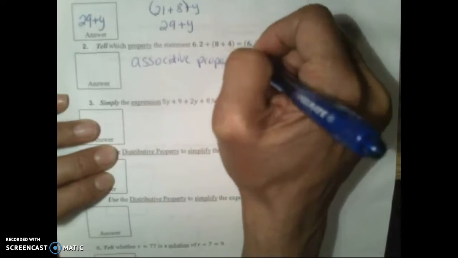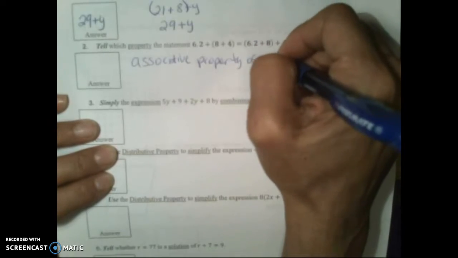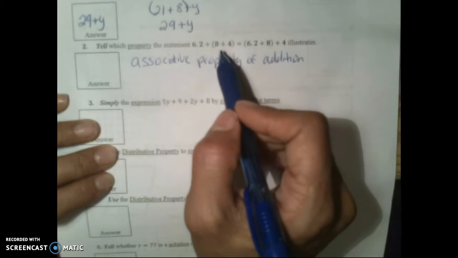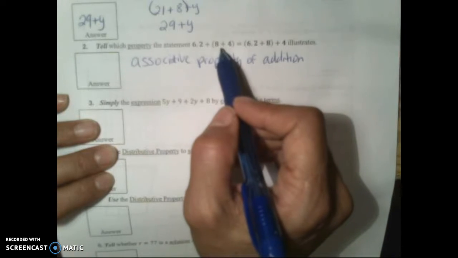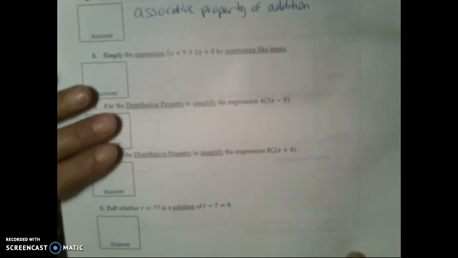And some of you asked if you have to put "of addition." I was okay without it because this property is also in multiplication, which means that you can just move the parentheses around, but you're not actually changing the problem. I would look up commutative, look up distributive. We had in our notes to make sure that you know the properties when it comes down to the test.